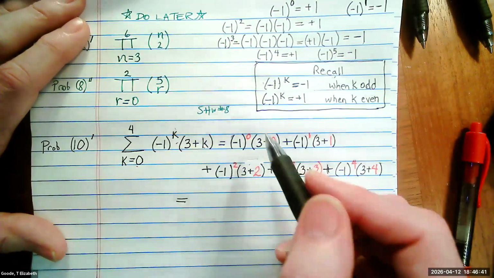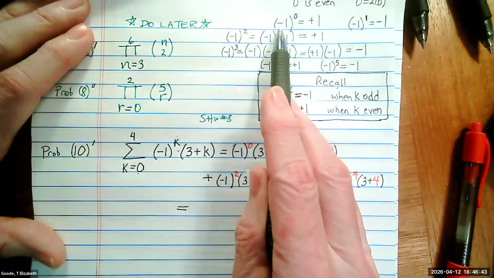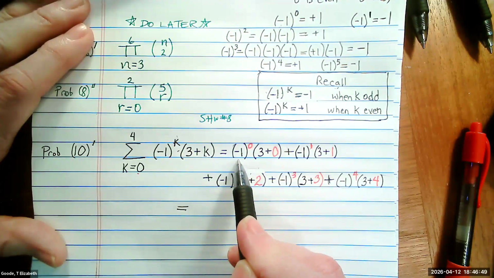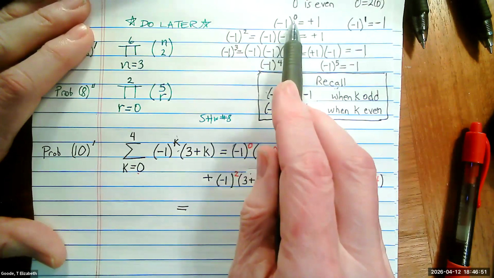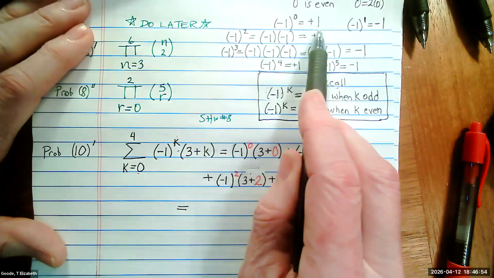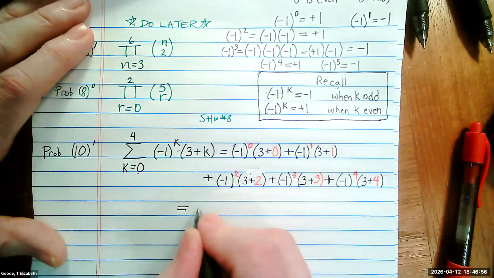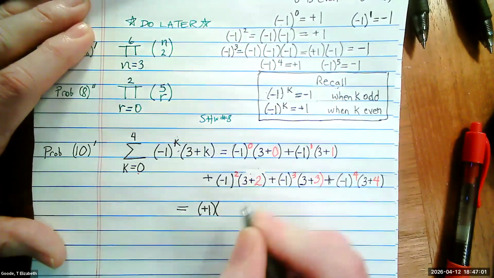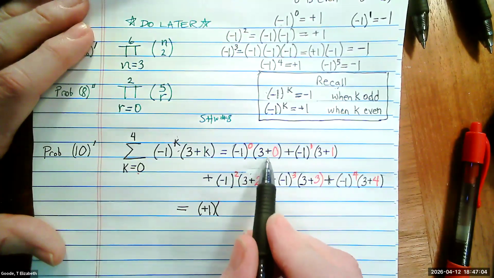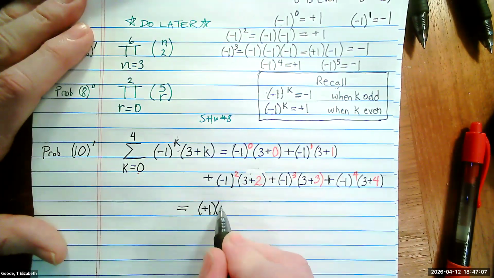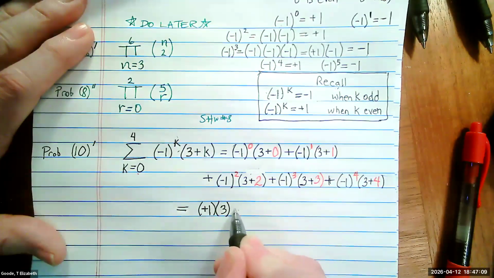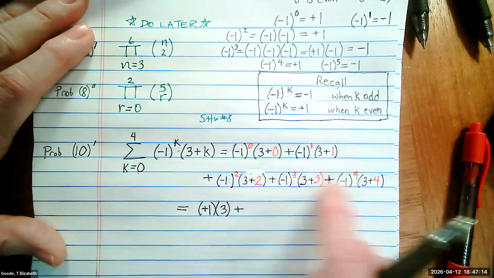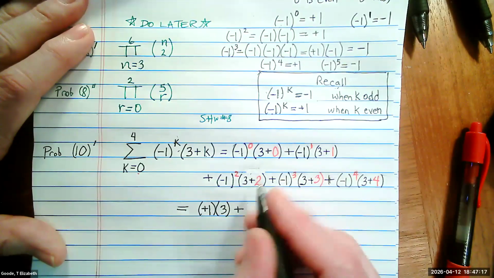All right, so what is -1 to the 0? Careful, it's +1. The other negative. All right, so -1 to the 0 becomes +1, and it's getting multiplied times 3 plus 0. But what is 3 plus 0? 3. All right, so that'll be our first term. Plus, we're just going to deal with the -1s first and add up the terms in the second factor, and then we'll get the final answer.